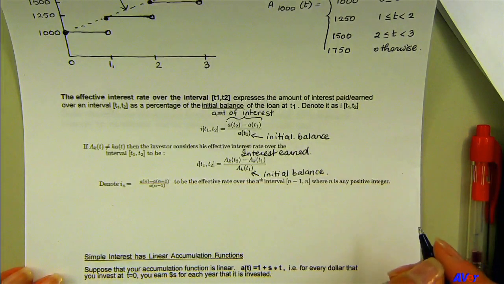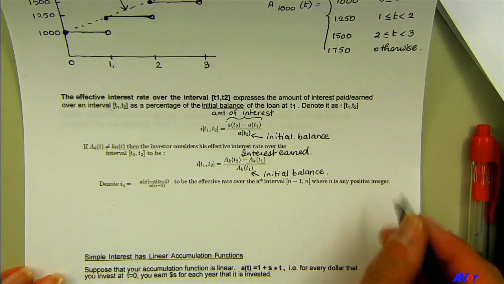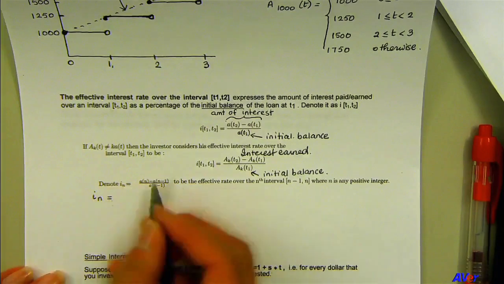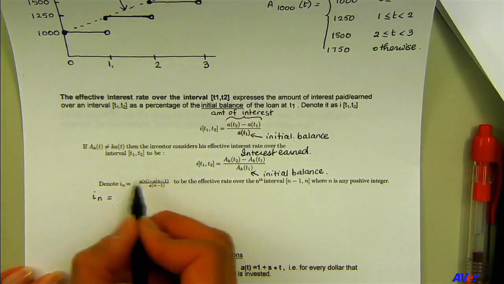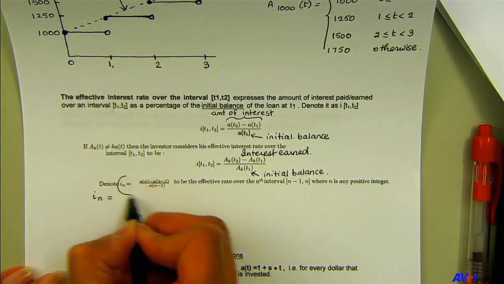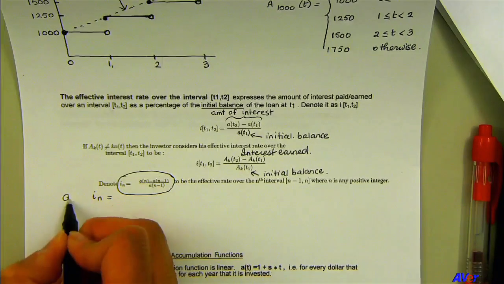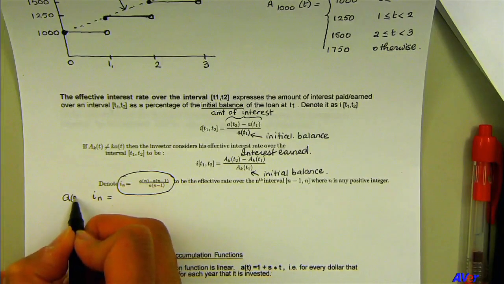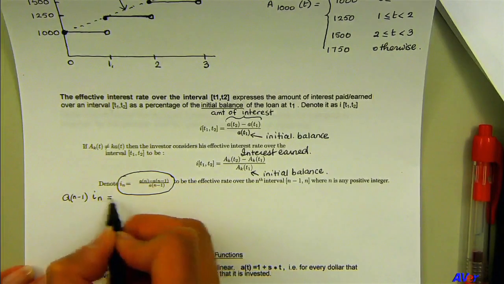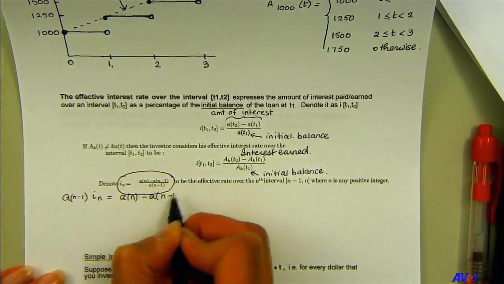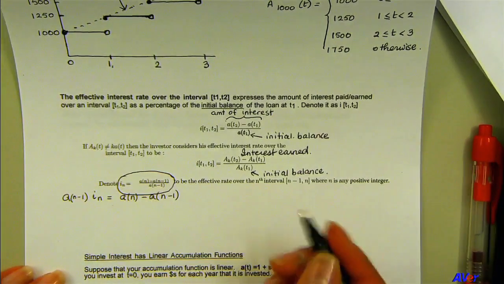So couldn't I say this? I_n times a of n minus 1. I'm going to take this thing and cross multiply. I_n times a of n minus 1 equals a of n minus a of n minus 1. Let's gather up all the terms a of n minus 1.